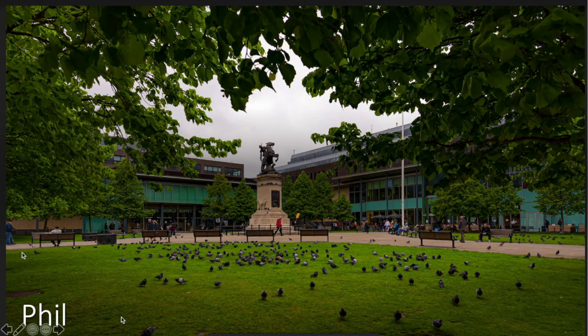Next up we have Phil. Phil sadly is at the dentist. So Ashley, could you just critique this one for us? Just a few words, you don't have to say much. Thank you, Jane. Yeah, obviously nicely framed through the foliage of the tree at Eldon Square. Interesting foreground with the pigeons.